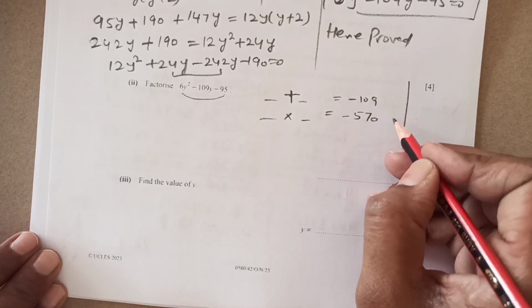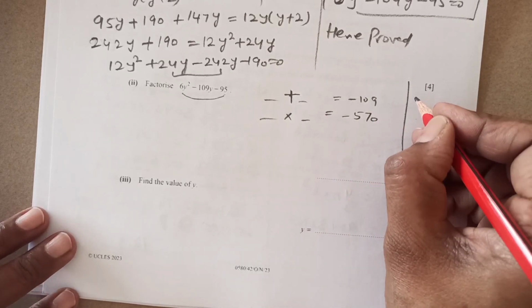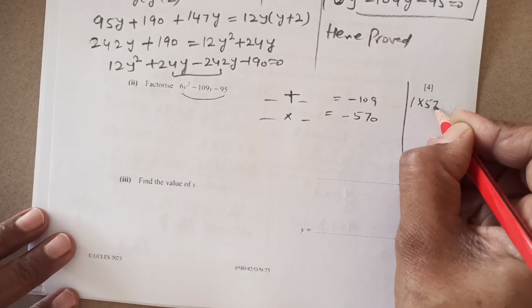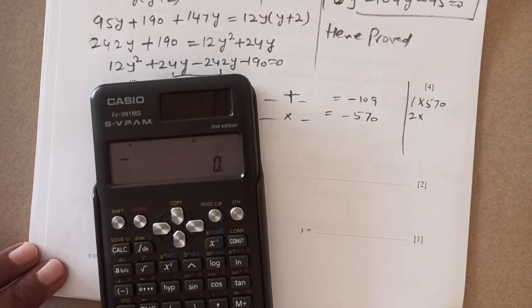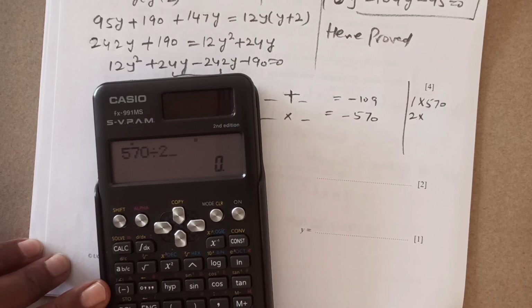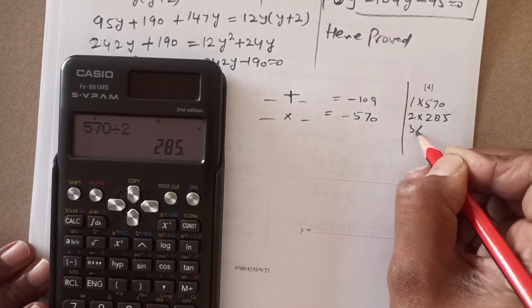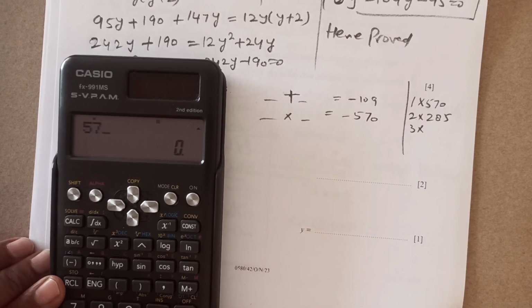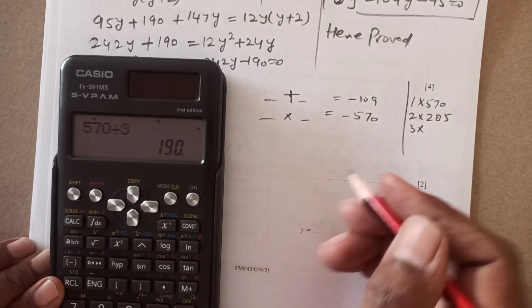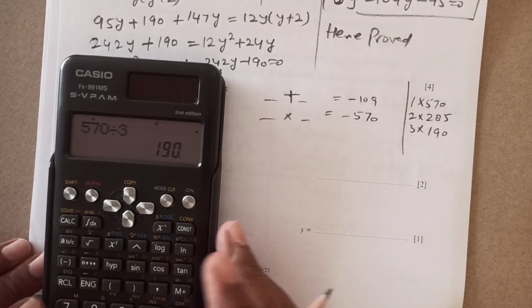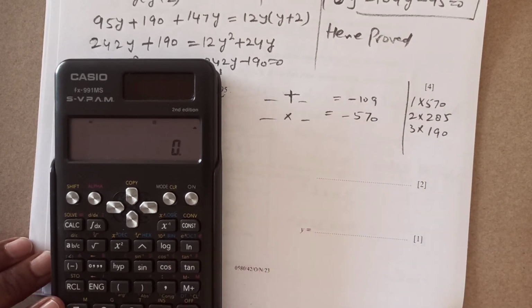So we are looking for the factors of 570. 1 times 570, 2 times 285, then maybe 3, 570 divided by 3 is 190, which is also not close.